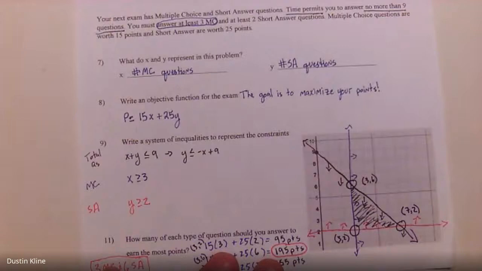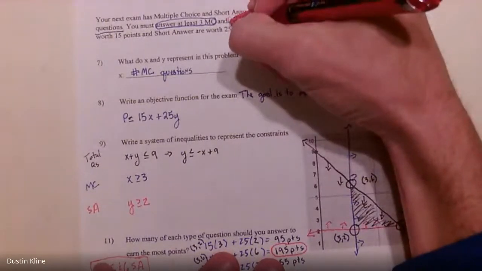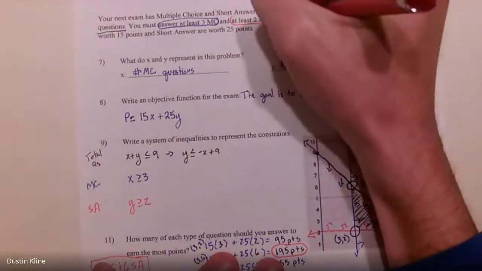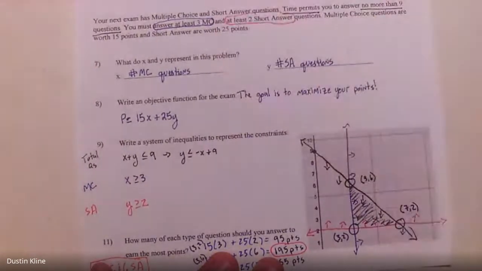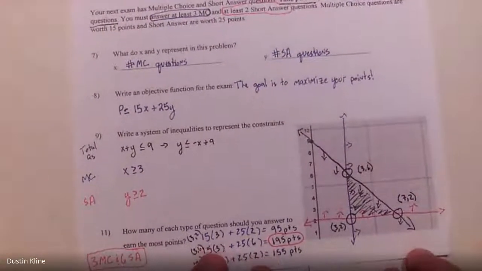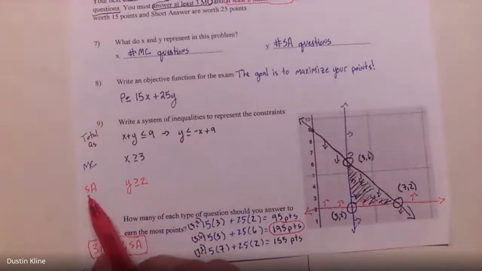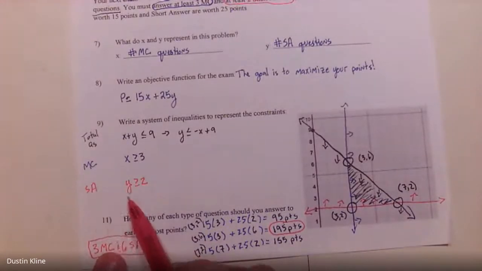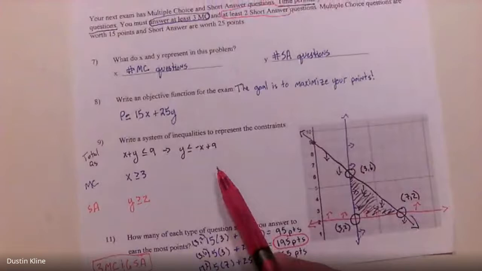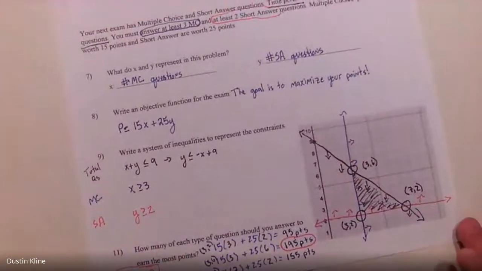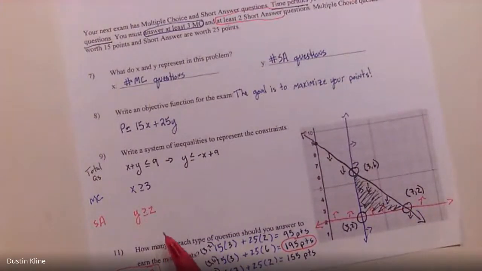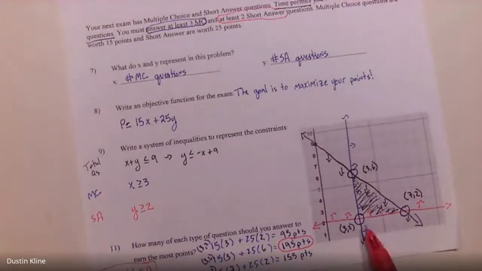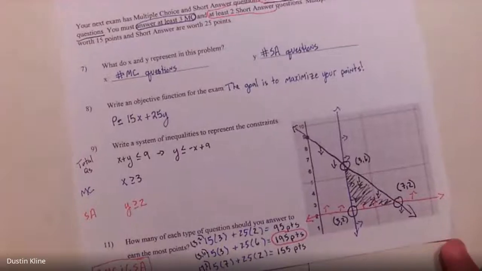And then our final constraint or restriction is that we have to answer at least 2 short answer questions. Right? So that's a restriction. You're bound to having to do that. We'd say, okay, let's write a constraint for our short answers. Y must be greater than or equal to 2. If you have to answer at least 2, then Y would have to be greater than or equal to 2. The next step would say, okay, let's graph this system of inequalities. Let's get it over here and find the vertices and go to work from there.